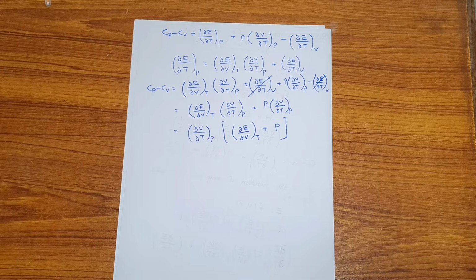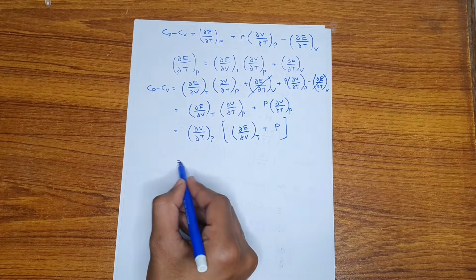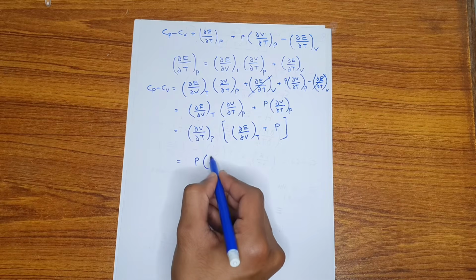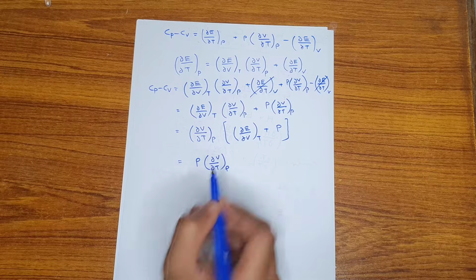So when we take this part to be equal to 0, I am left with only P, and P being multiplied by this gives me P times ∂V/∂T at constant pressure.